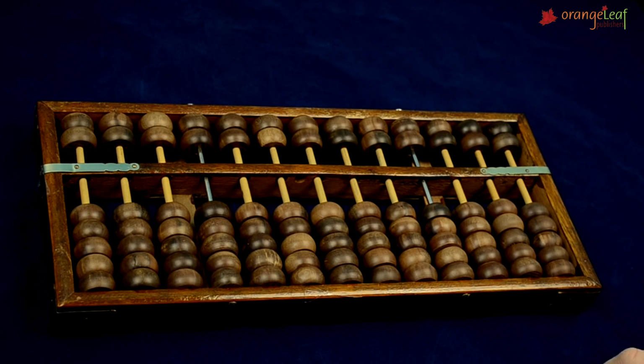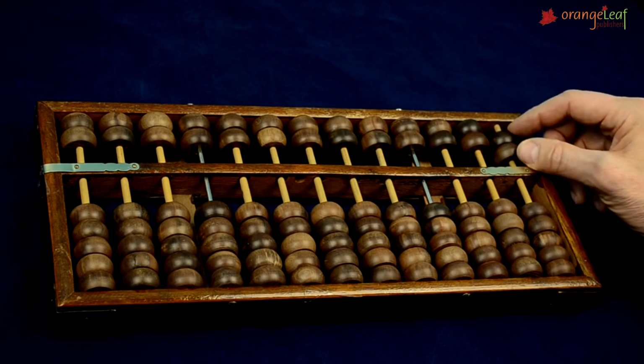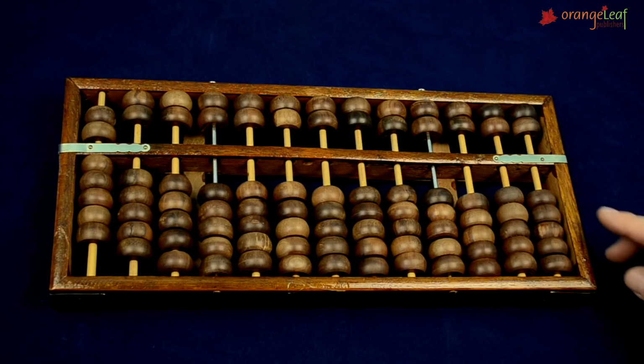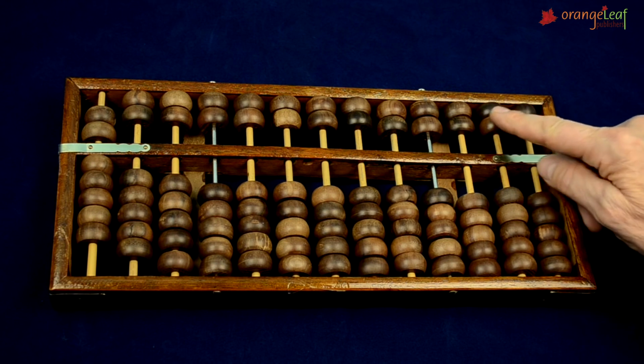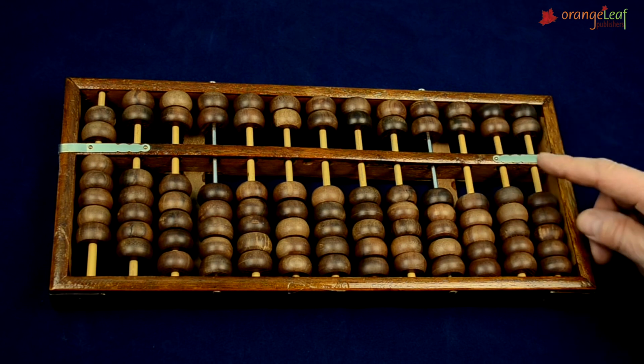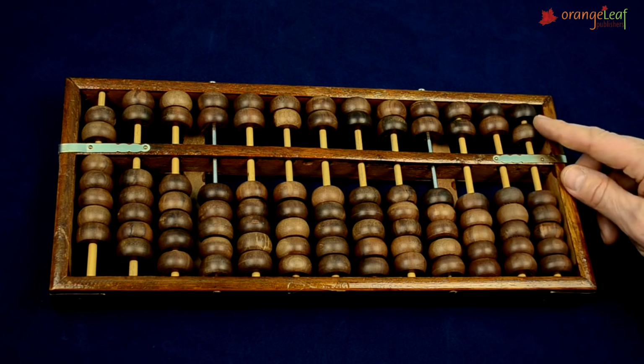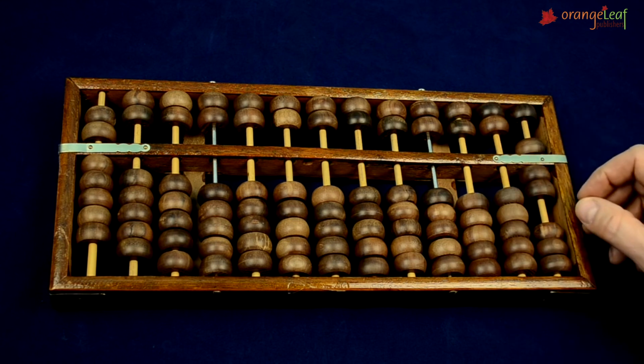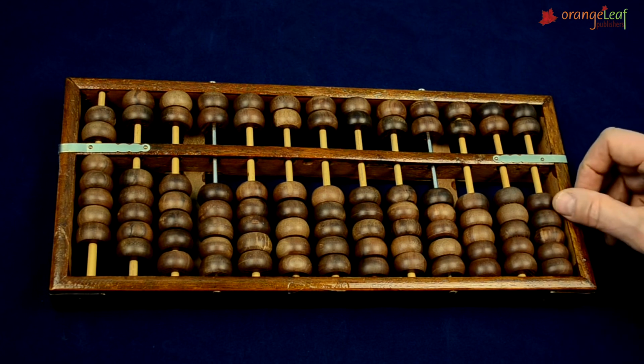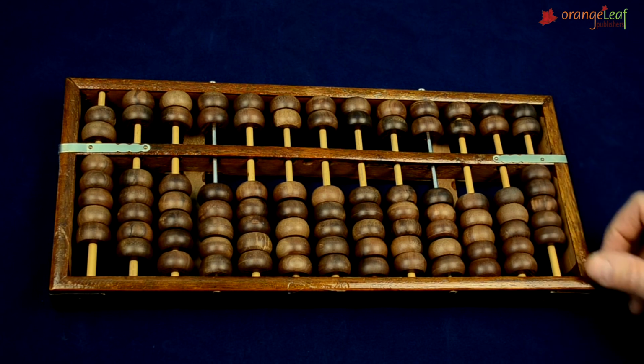The frame was divided into two parts, heaven and earth. Each rod in heaven contains 2 beads, while each rod on earth contains 5 beads. The abacus was used for addition, subtraction, multiplication, and division.